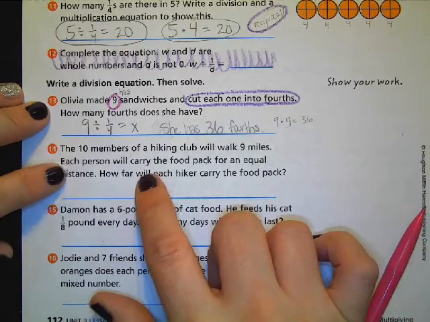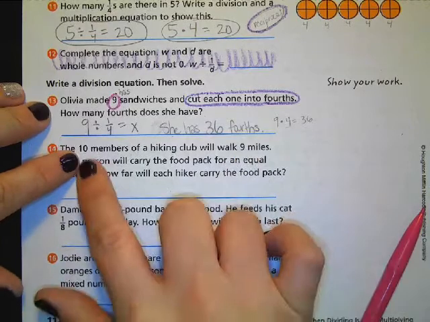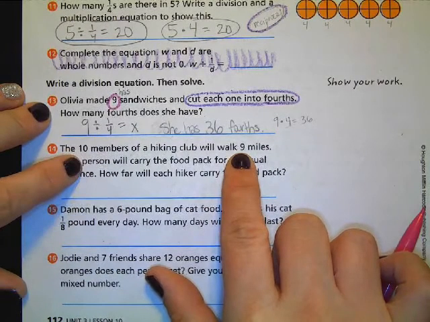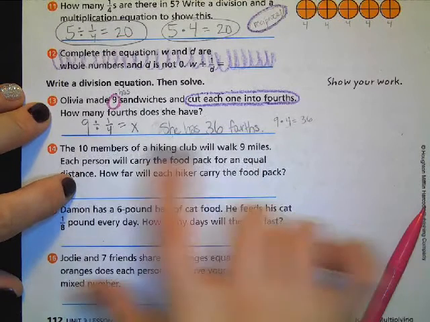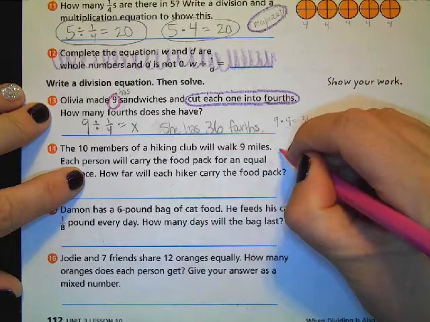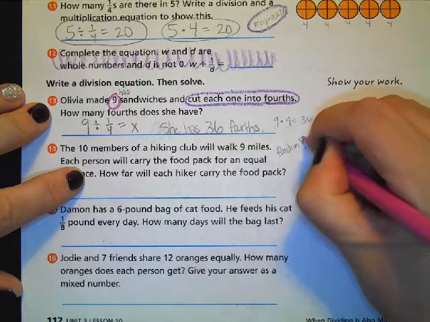So I want you just to visually think about this. 10 people are hiking, but they're only hiking 9 miles. So will they all have to carry the food for a mile or more? No. If the hike was 10 miles, sure, they would each carry it for a mile. But the hike is not even equal to how many people there are.